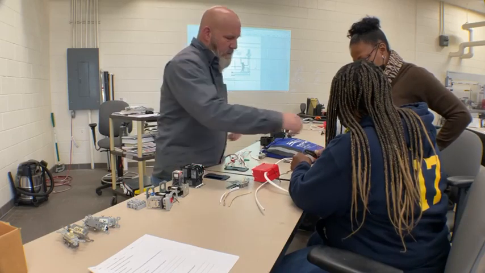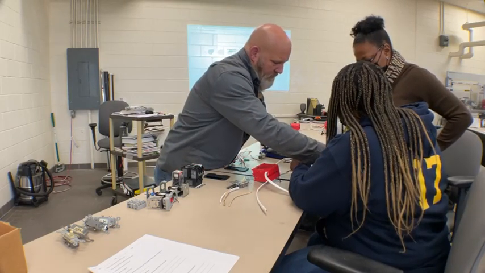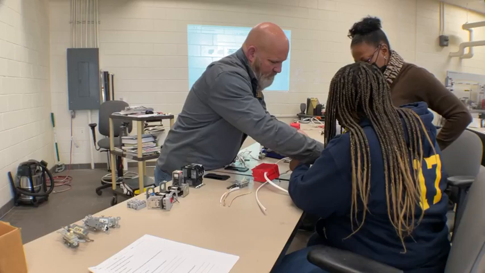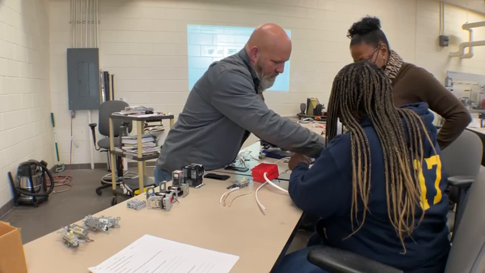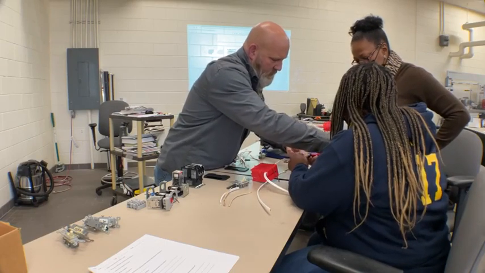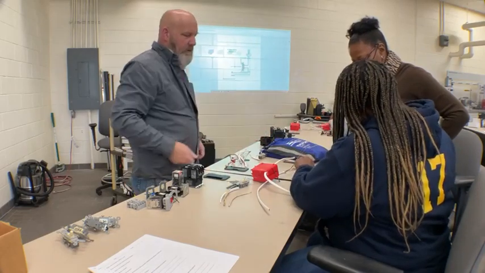Yeah, you can keep doing this one. What you want to do is curl. You want to just do a 180. Right. And then you can pull it off. Just do a 180 and pull it off.